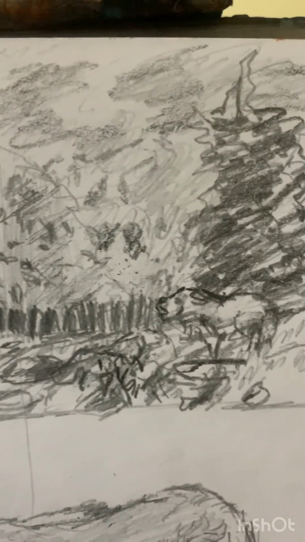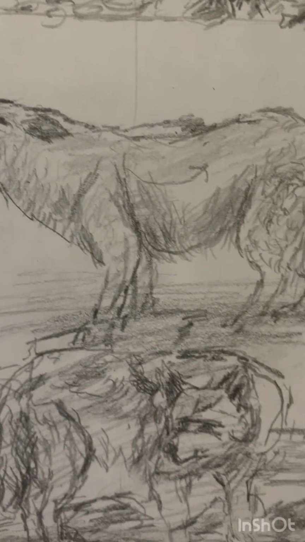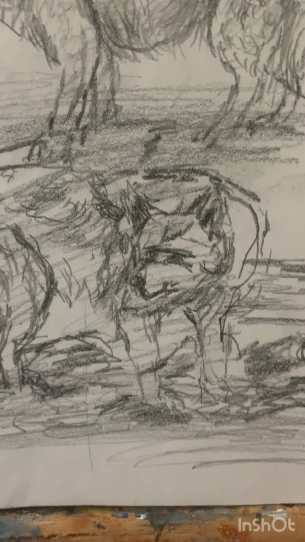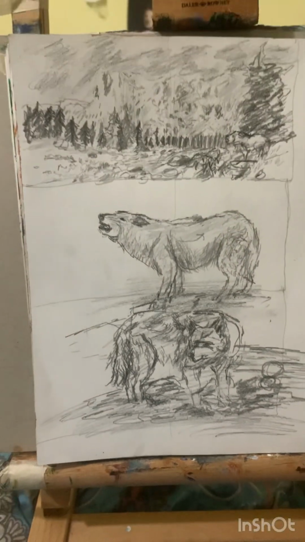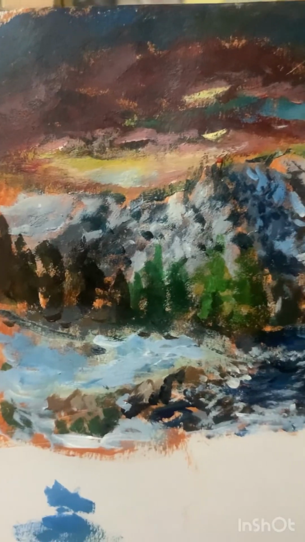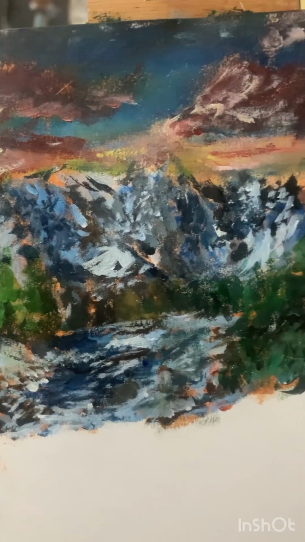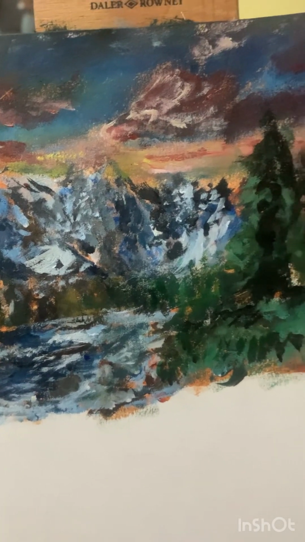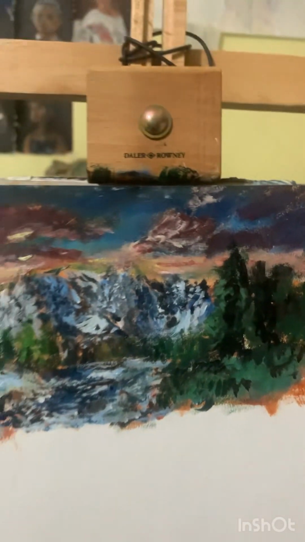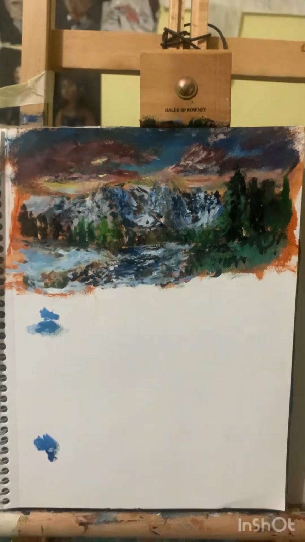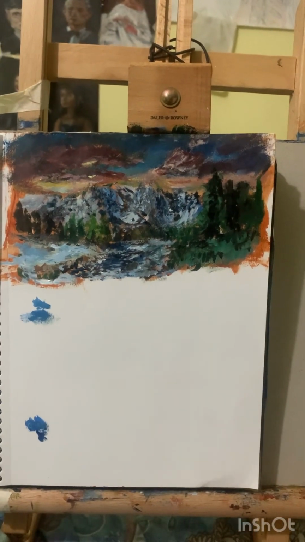So here is my thumbnail and thumbnails of the wolf. Because I'm focusing on the color, I try to do less detail as much as I can, just to see how the colors will bounce. The painting is going to be more detailed, but so far I like the composition.